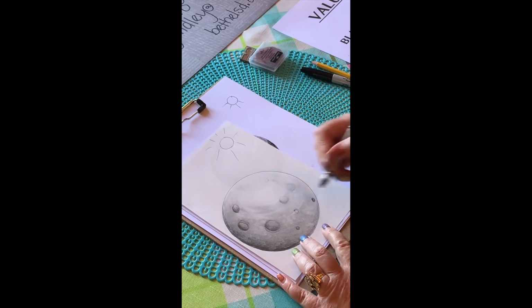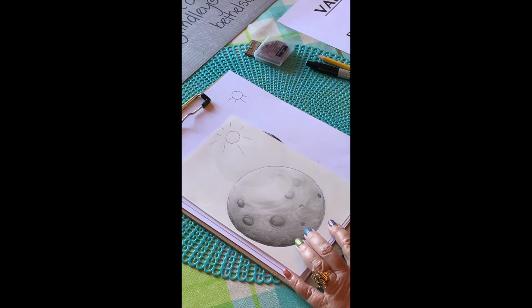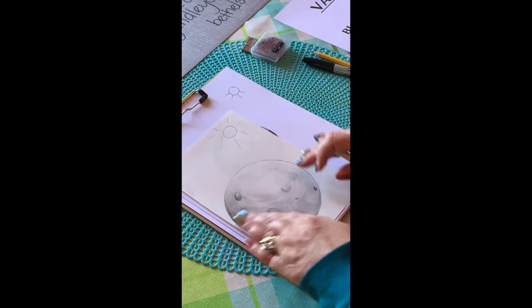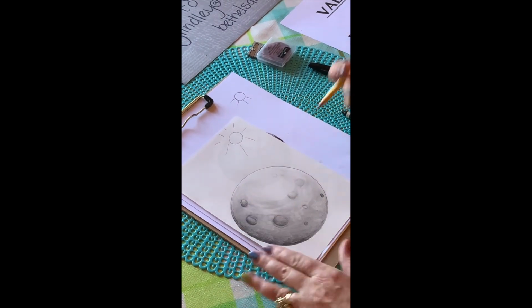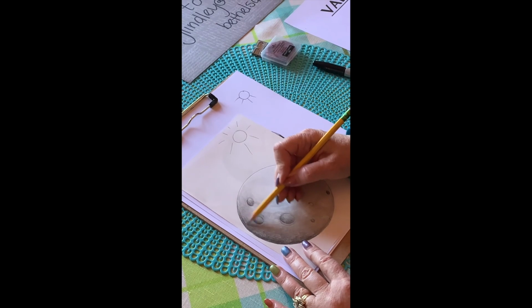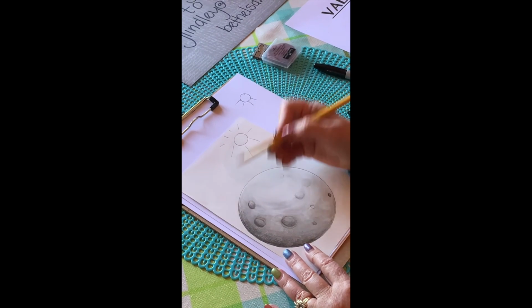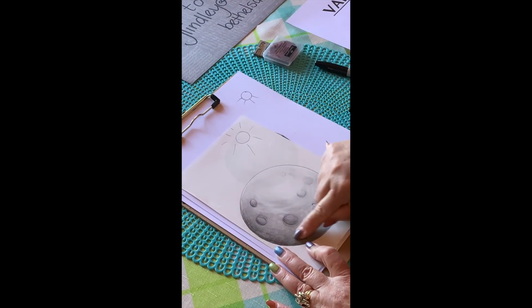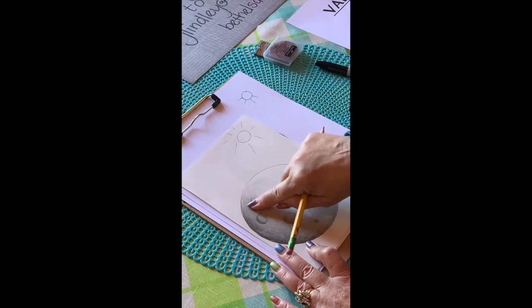So maybe putting in some craters and kind of shading those craters. And I used pencil to do this, and it's pretty fun because you can use your finger to kind of blend those transitions from where it's really dark to where it's gray to where it's light.